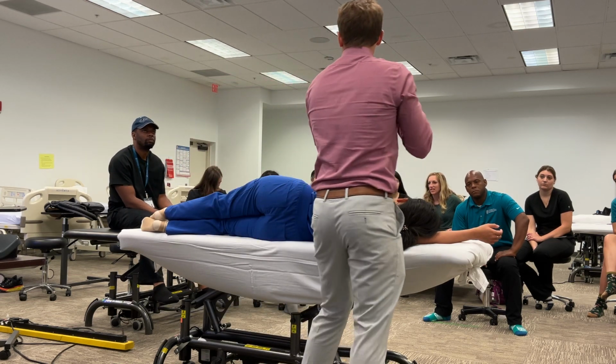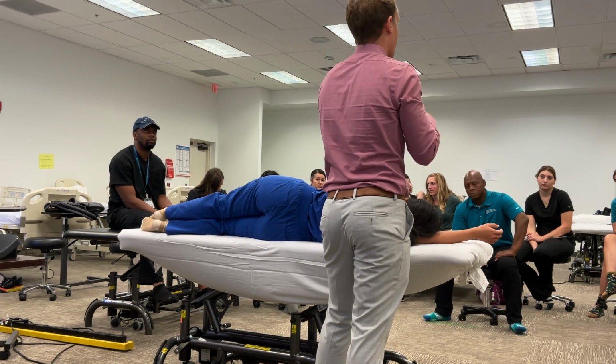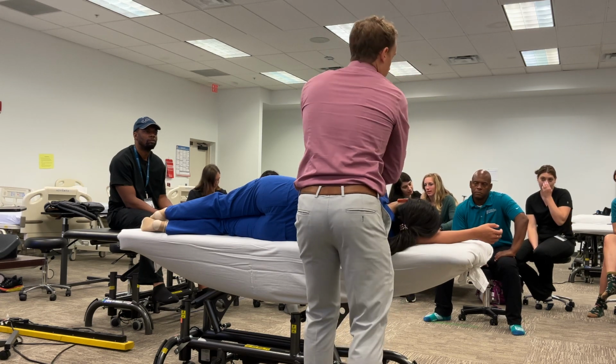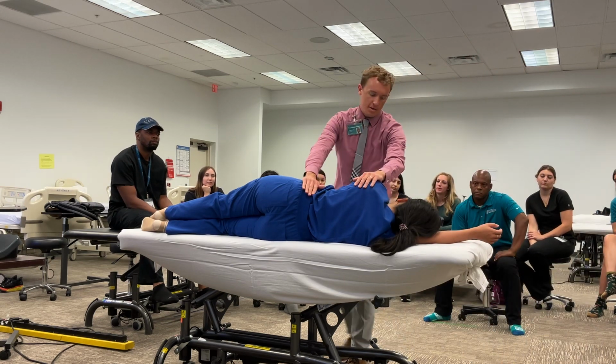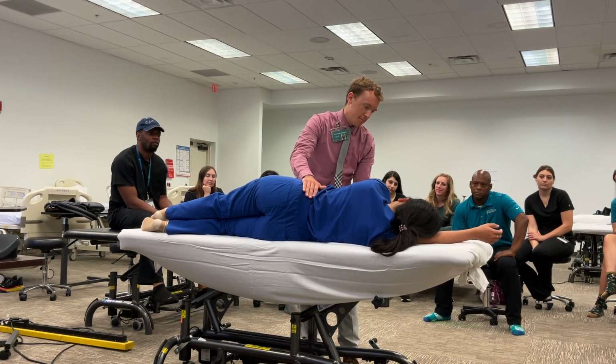So, she's in sidelying. My goal is to get her to prone. I'm gonna raise the bed rails on my side. I'm gonna walk around, okay? I'm gonna have this arm come out here and grab the side of the bed.